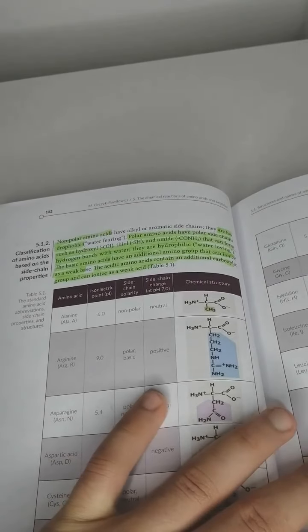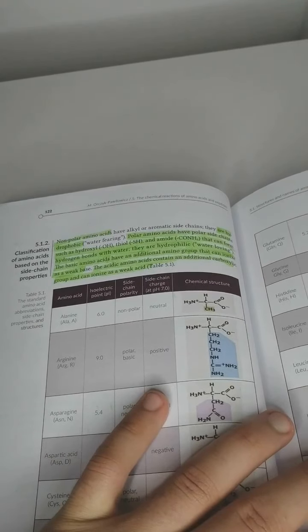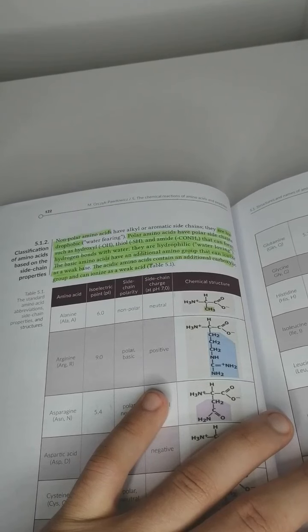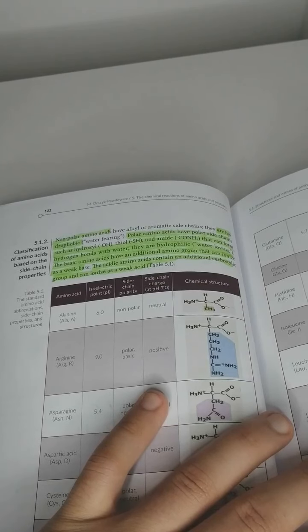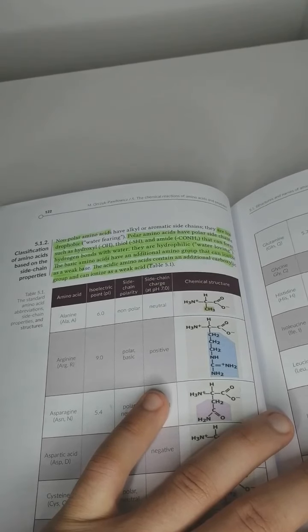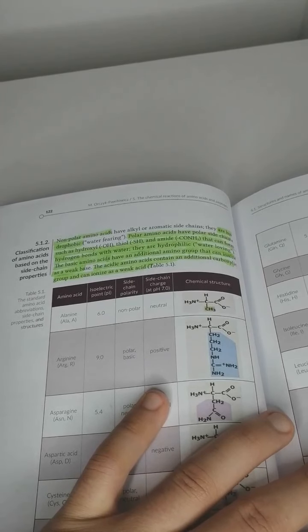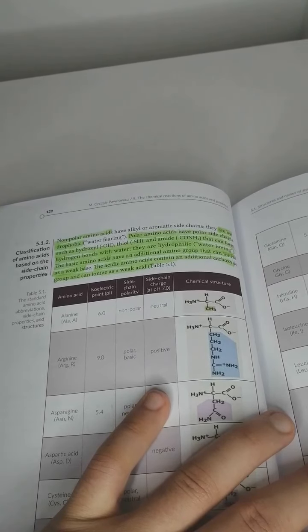okay? So it will be an alkyl or even a structure that resembles a fatty acid, so it will have a lot of CH3 and CH2, but it won't be polar because there are no two poles of the side chain, okay? And then you have acidic amino acids, and as we agreed several times before, acidic meaning that it has a tendency to donate a proton, okay?